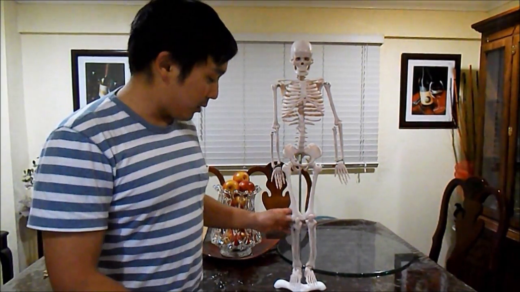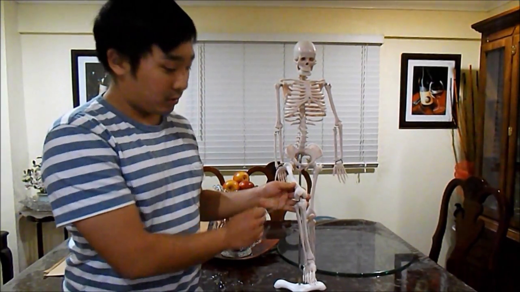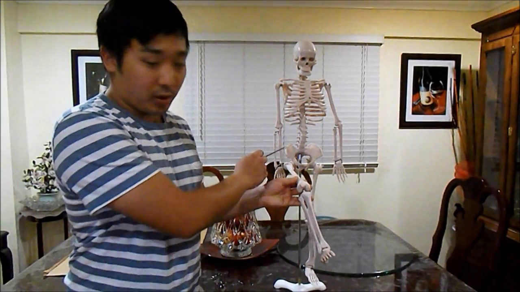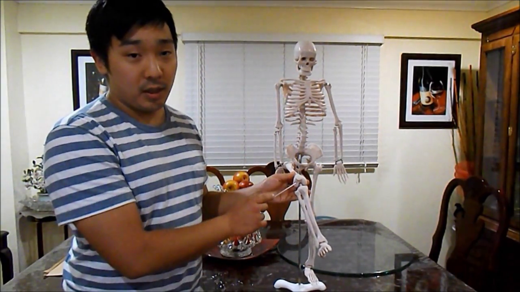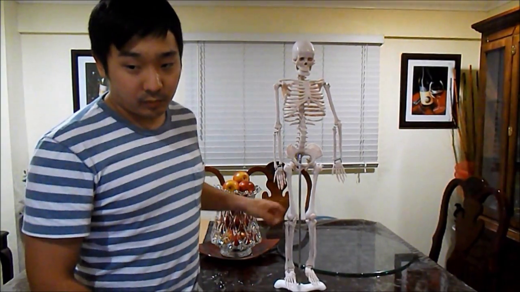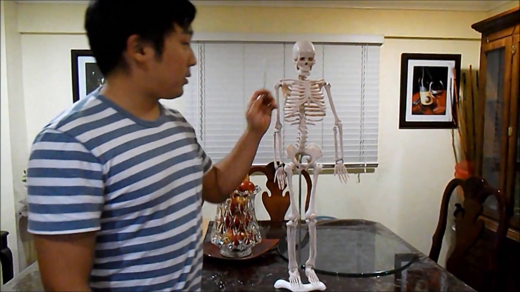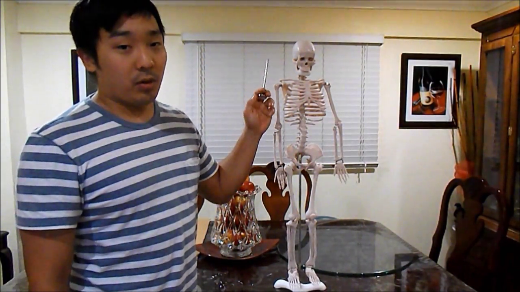Next, the patella, or the knee, is proximal or closer to the point of attachment than the tarsus, or the ankle. The knee is proximal to the ankle. The ears are lateral or farther away from the midline than the nose.